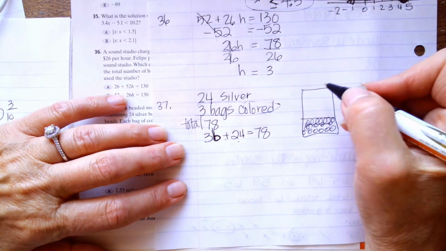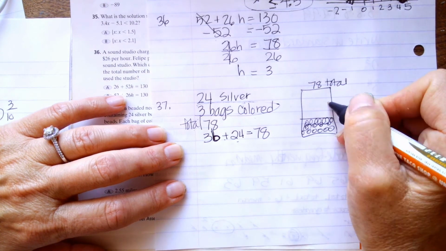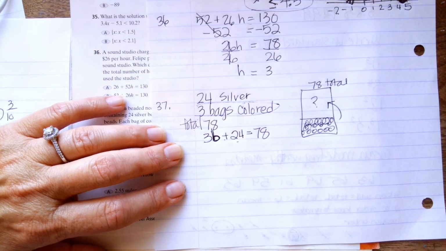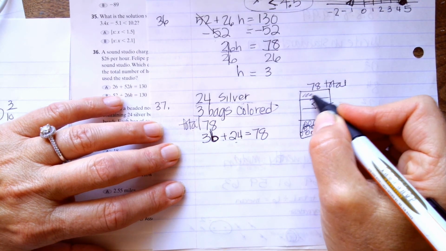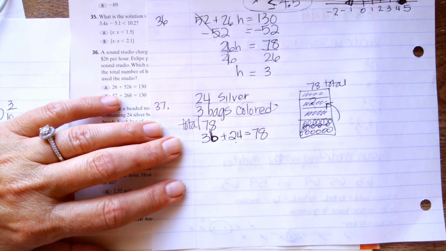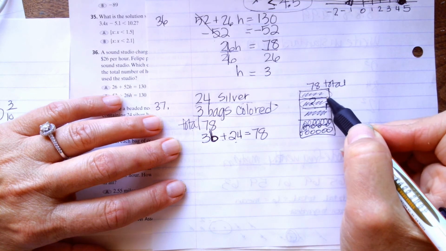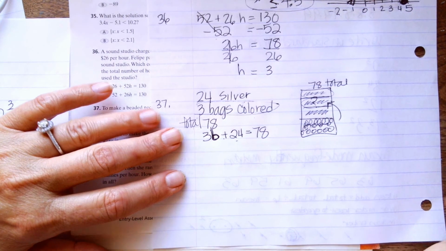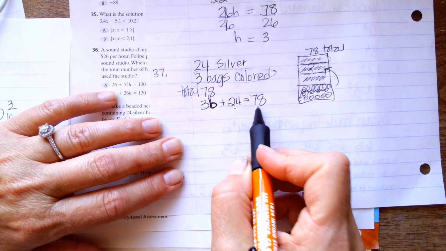And then the total number was 78. So we're trying to find out what this was, and it was divided into 3 bags. Here's bag 1, here's bag 2, and bag 3. So we know that it was 3 bags. We just don't know how many individual beads were in here. So I set it up as 3B plus 24 equals 78.